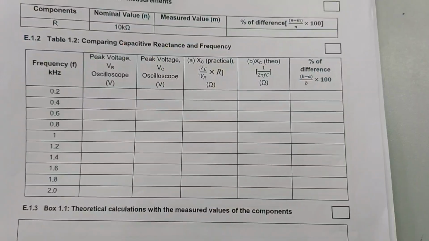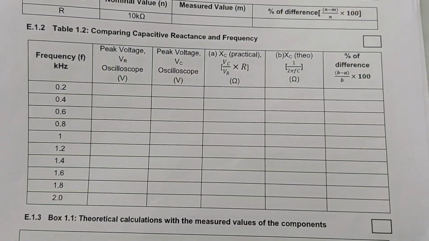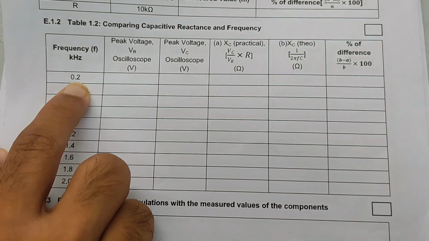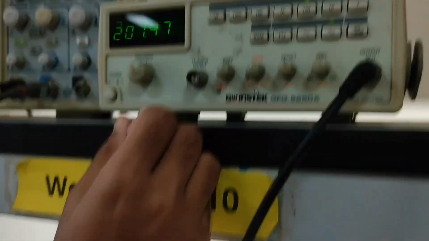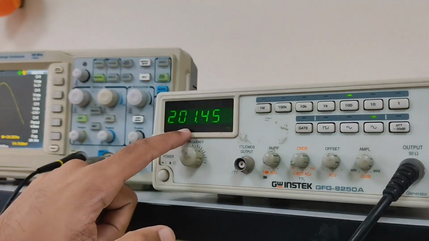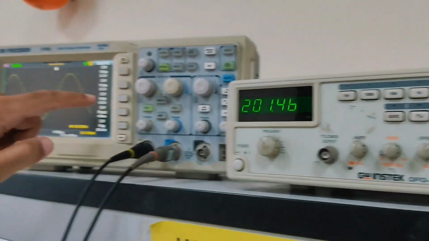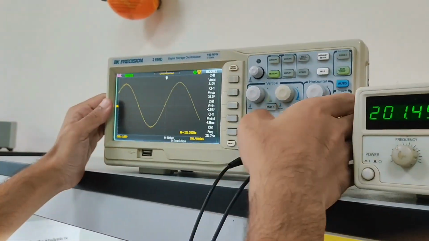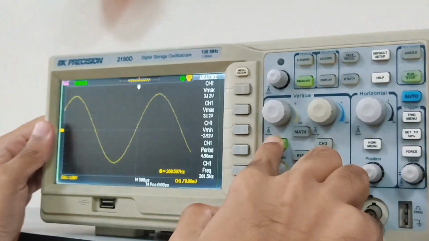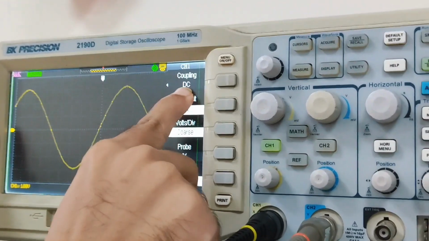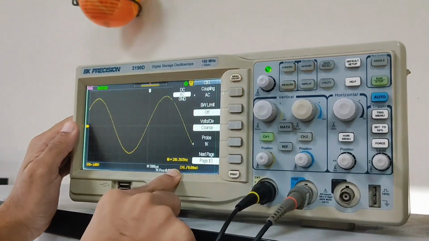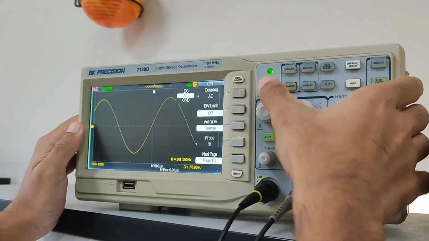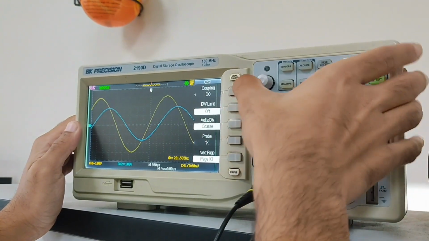Next we will measure Vc and Vr. The frequency is 200 Hz, and we need to set both oscilloscope channel 1 and channel 2 to AC coupling.